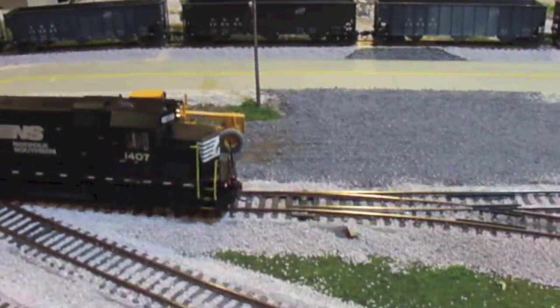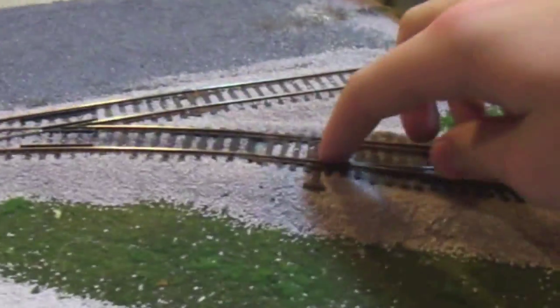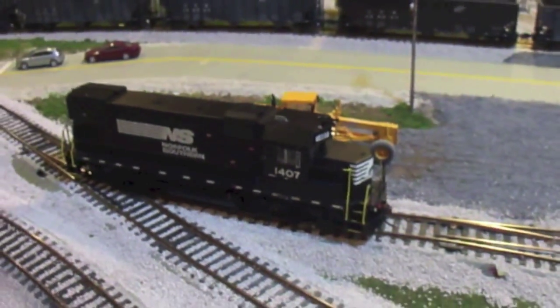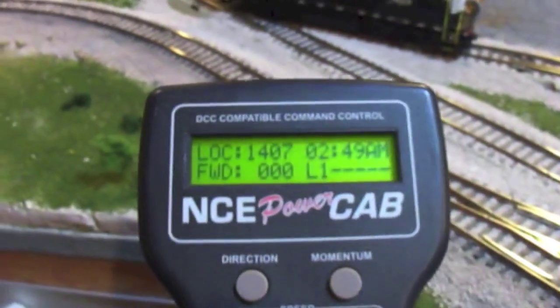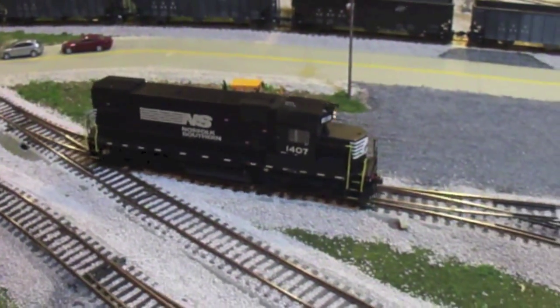So I think first what we'll do is pick up this boxcar down here. So gotta throw this switch and make sure those points are thrown, and then we will pull forward. Just gotta grab the throttle here. Should get going.